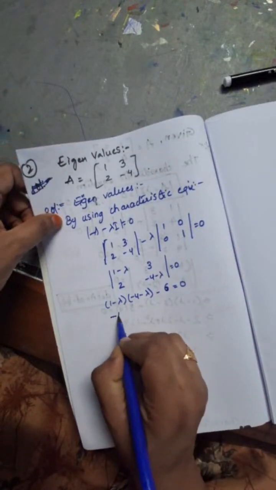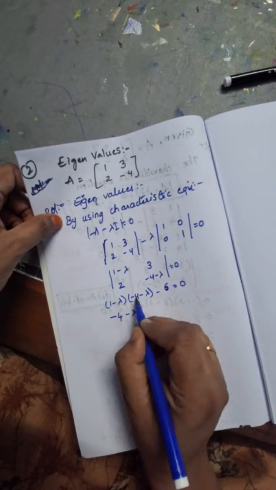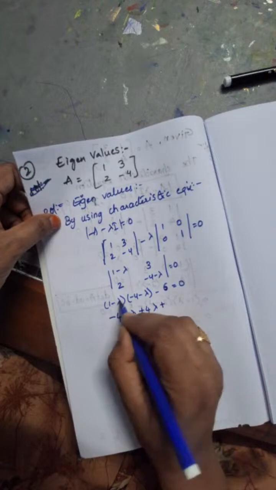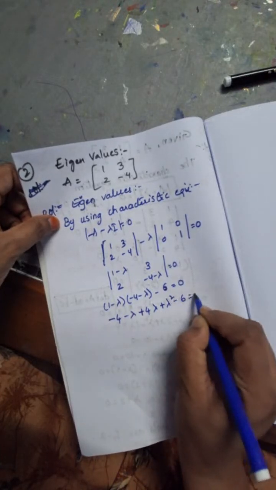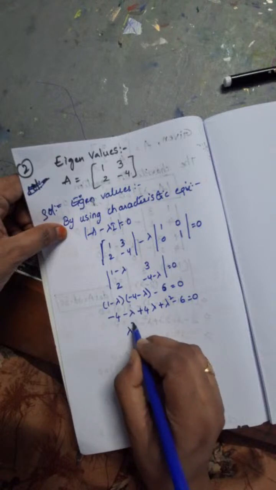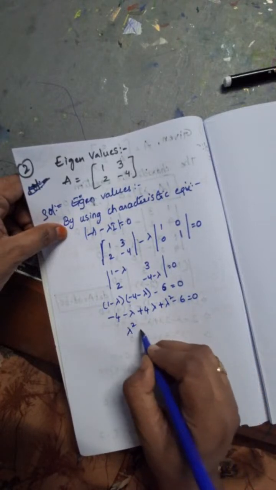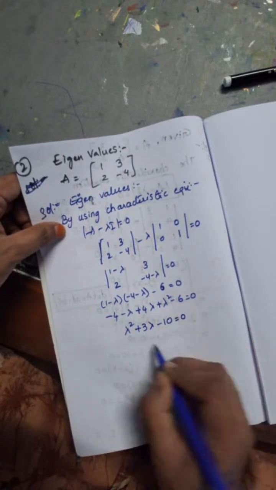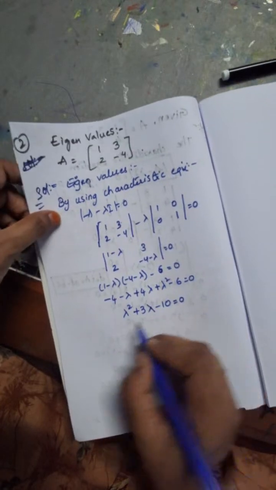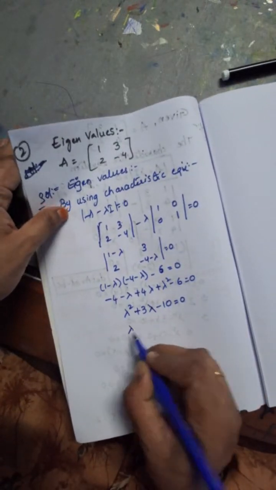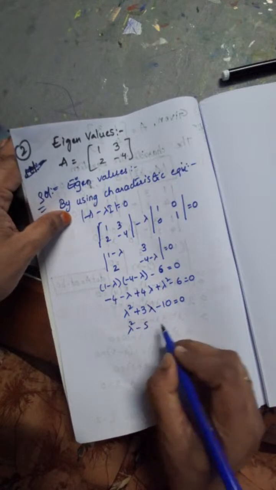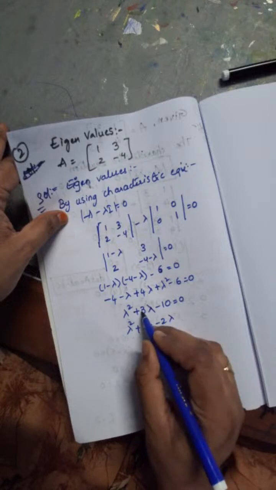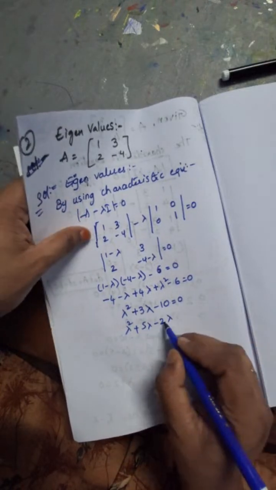So multiplying out, we get λ² plus 4λ minus λ plus 3λ... minus 6 equals 0. Here see the terms: λ² is there, plus 4λ minus λ, which gives plus 3λ, minus 4 minus 6 is minus 10, equals 0. Now factorize this, we get the values of lambda. So λ² plus 3λ minus 10: split as 5λ minus 2λ, since 5 minus 2 gives 3, and 5 times 2 gives 10.